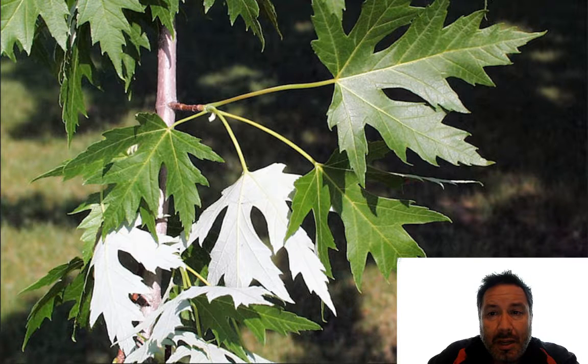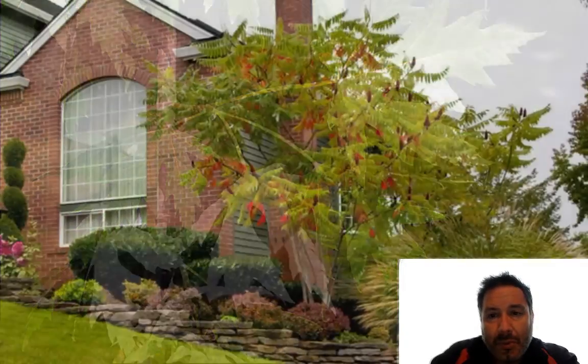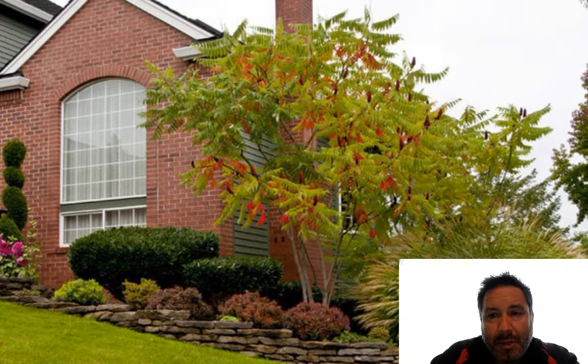And going back to the idea of native species, the silver maple is a native species to Pennsylvania. Now, as far as invasive goes, this tree pictured at the corner of this house is called a tree of heaven. This tree is considered an invasive species. It is not native to North America, and obviously not native to Pennsylvania.